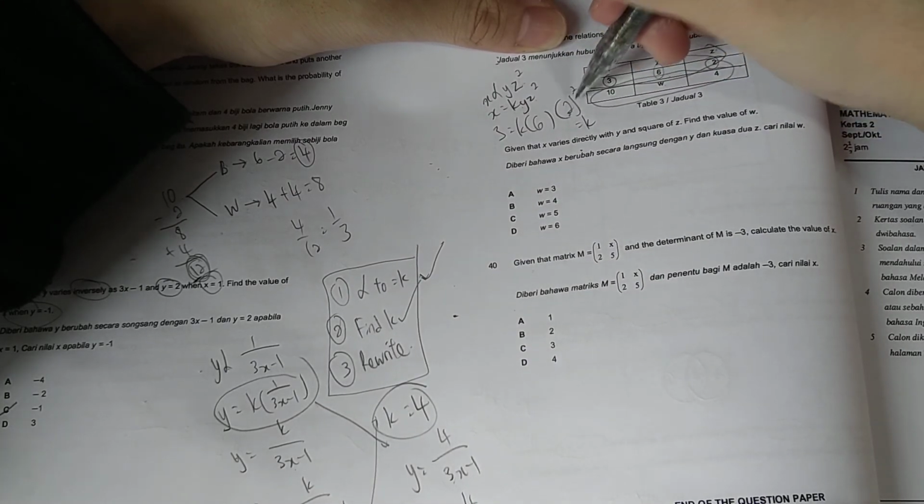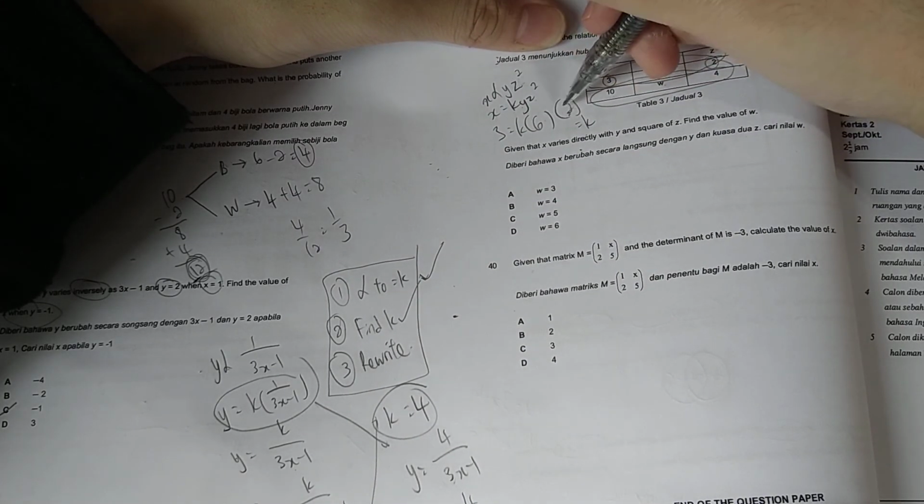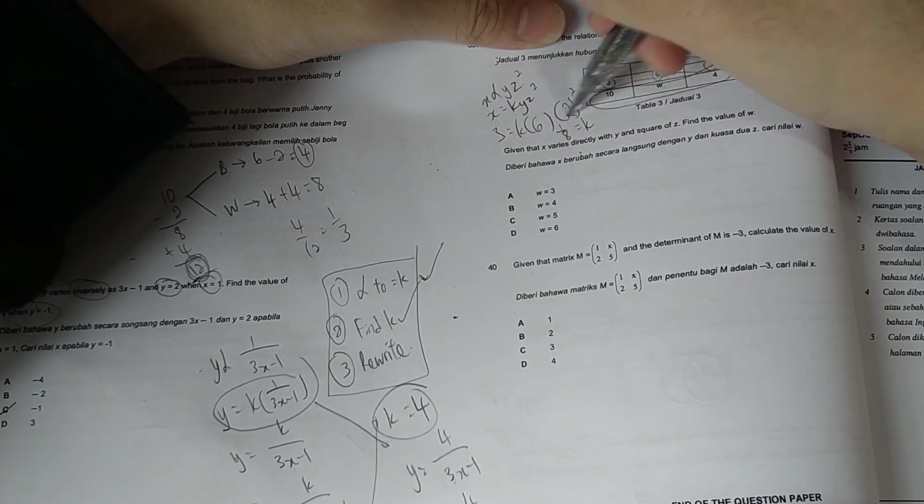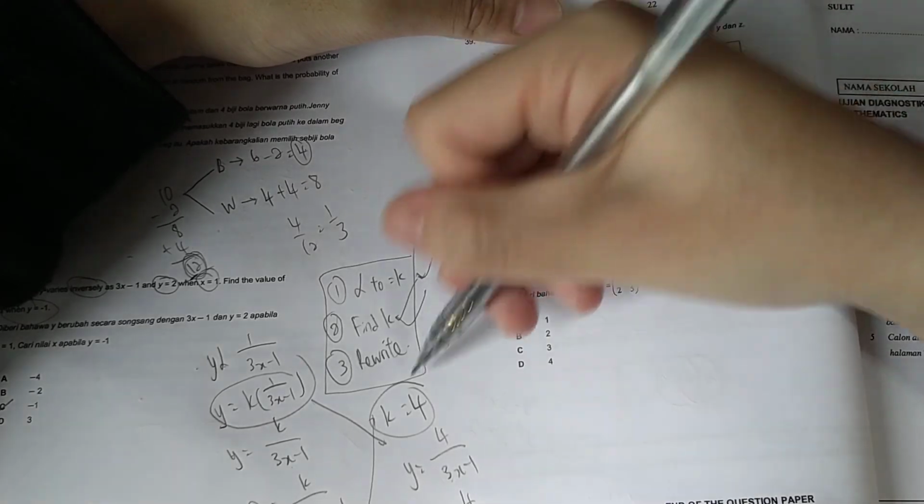So, what is 2 square? 4. 4 times 6, 24. 24 moves to the other side and becomes divide 24. What's 3 divided by 24? 1 over 8. So, k is 1 over 8. So, step 2 is done. What's step number 3?